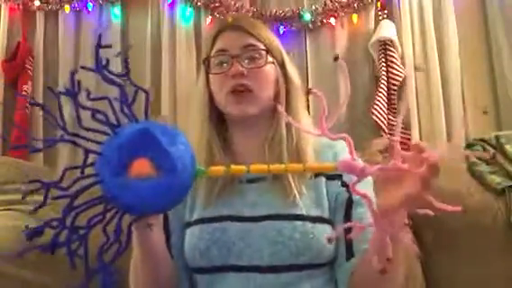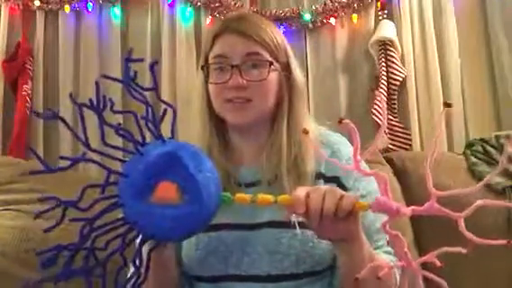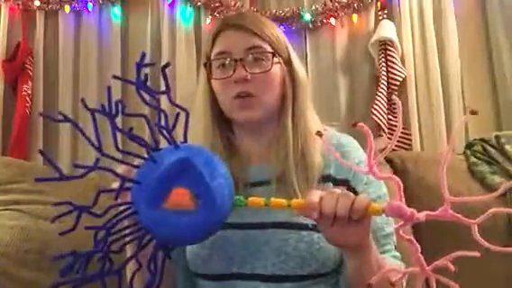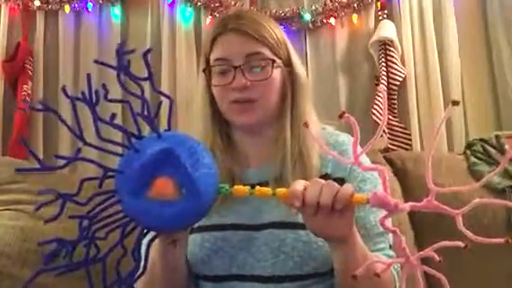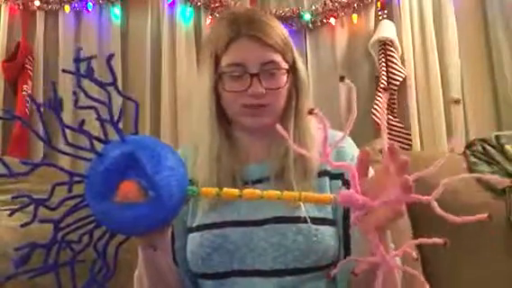The neuron also has a rule of all or nothing. And basically this means that the neuron can either fire or it can't. It won't fire at all. There's no in between.